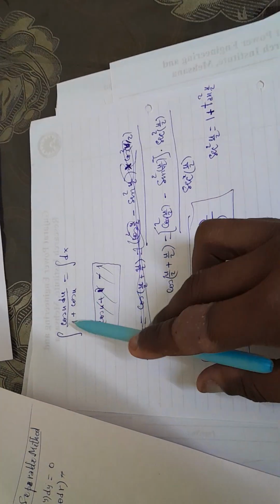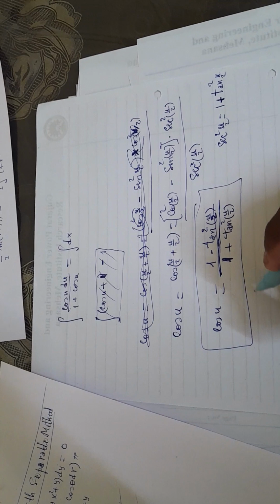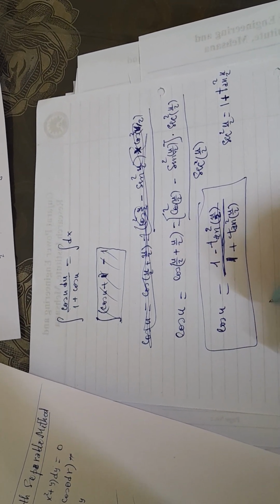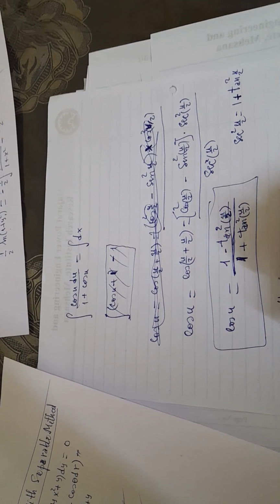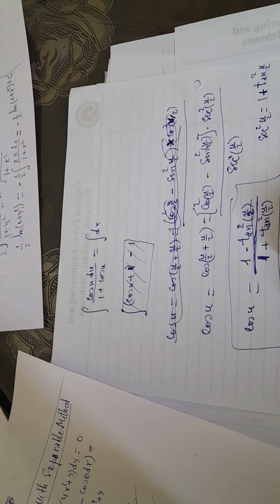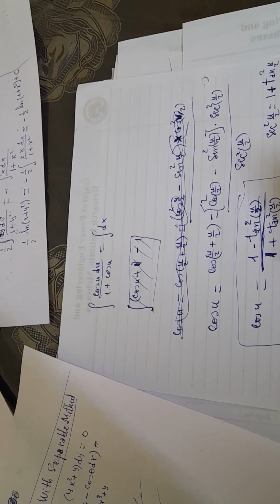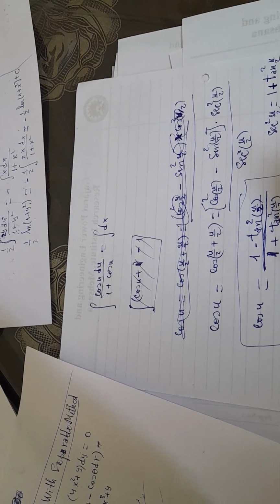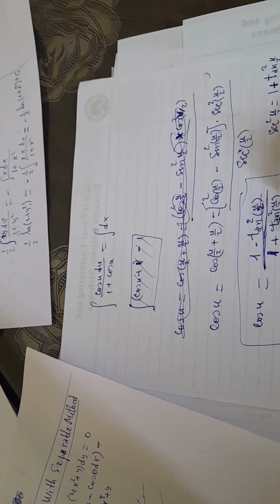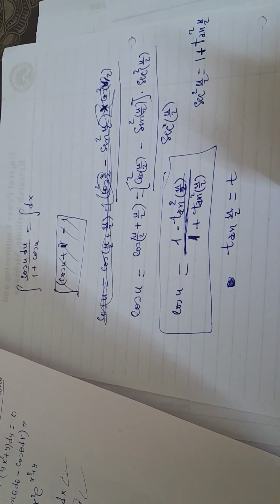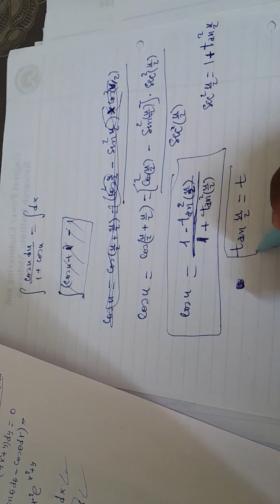So whenever I have this kind of integration, I can do this kind of substitution. Since this is cos of u, I will set tan of u by 2 equal to t.